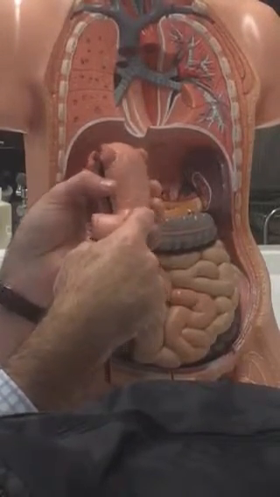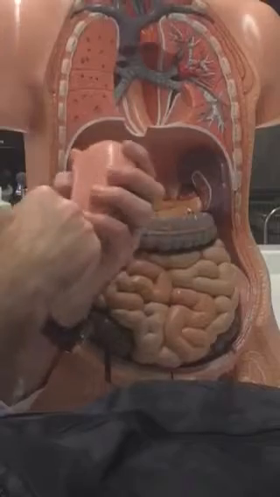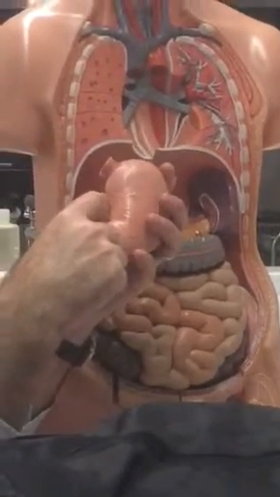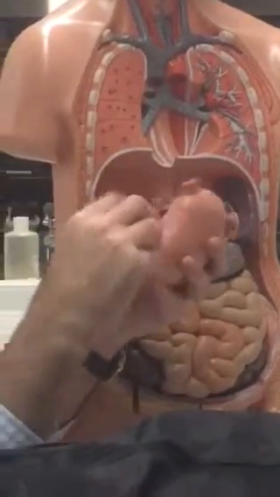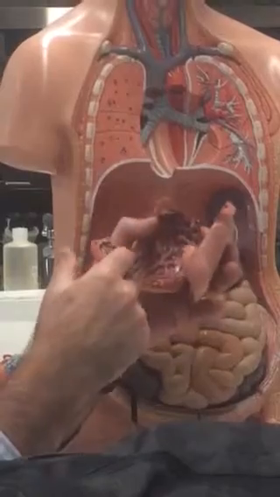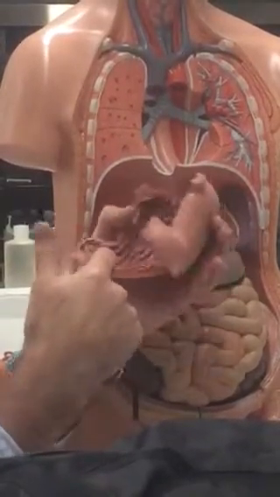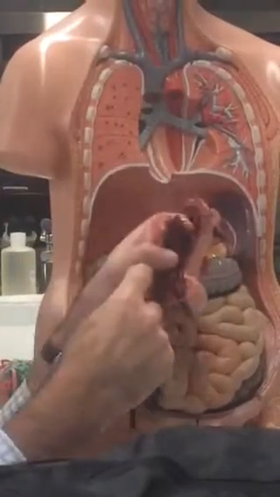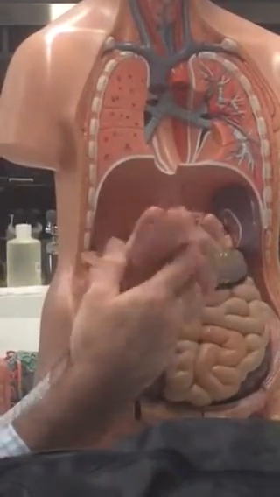The tail? Not the tail. Are you thinking of pancreas? I'm thinking pancreas, sorry. I've never heard of pancreas called the tail. This region here, you said it was the pyloric. Yeah, so this is the pyloric sphincter, and this is the pyloric region.